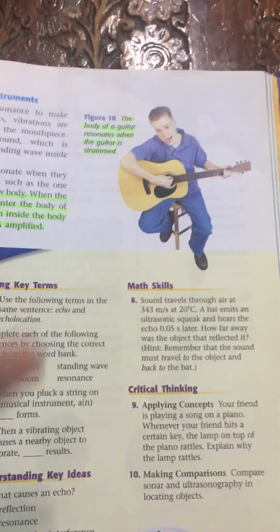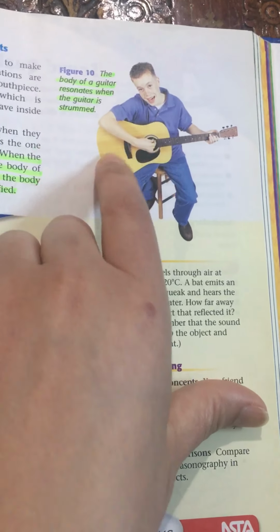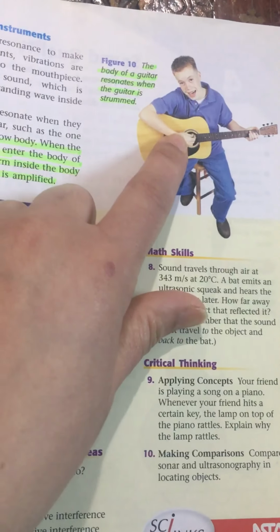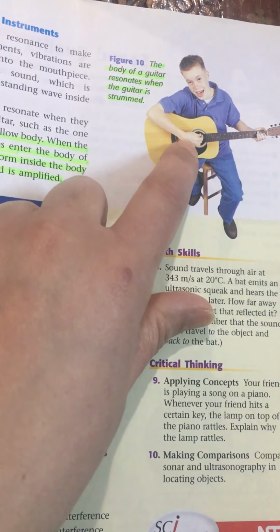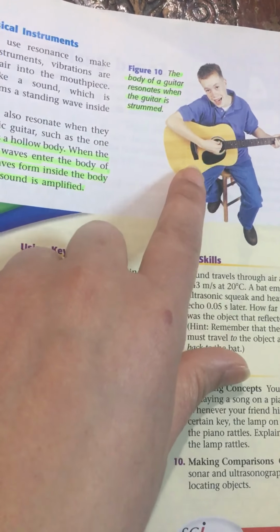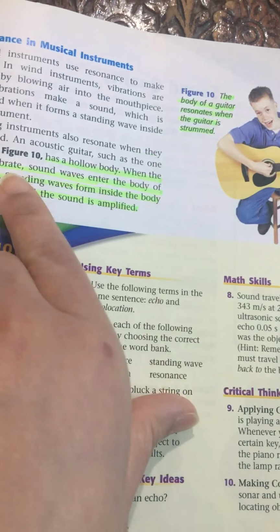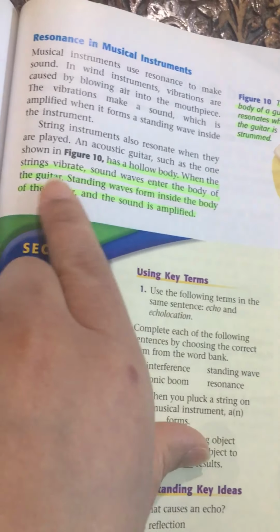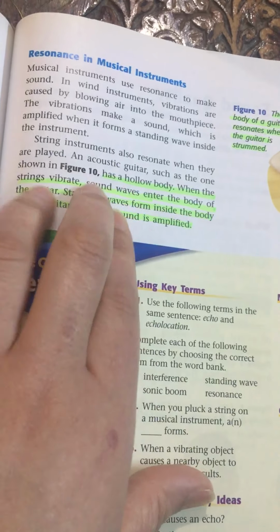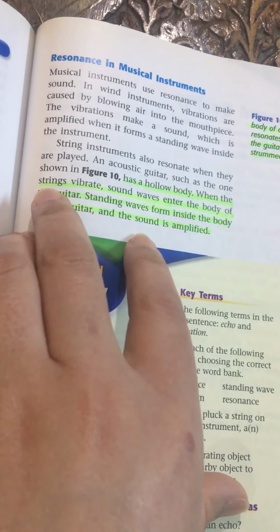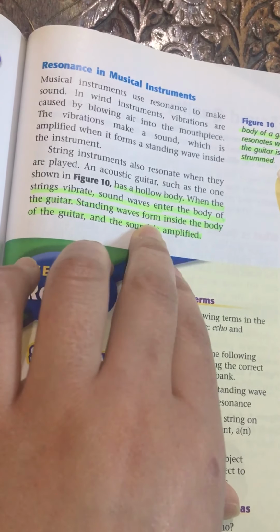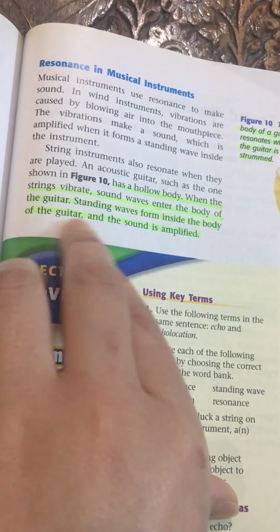Exactly this happens in the guitar. Why is the body of the guitar empty from the inside? Because when you move the string, you are making a standing wave. When you make standing waves inside the body of the guitar, the sound is amplified. So with this hollow body, when the string vibrates, sound waves enter the body of the guitar. Standing waves form inside the body of the guitar, and the sound is amplified.